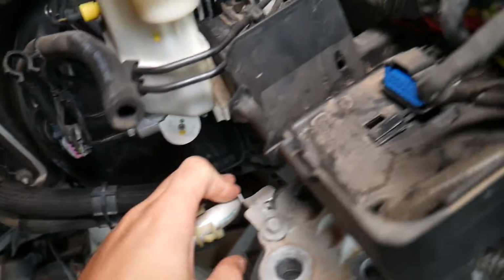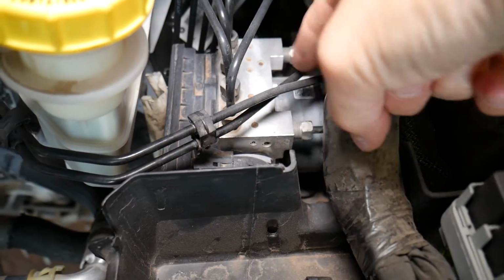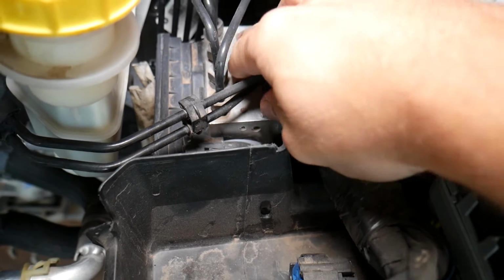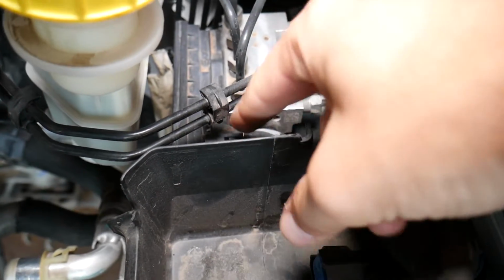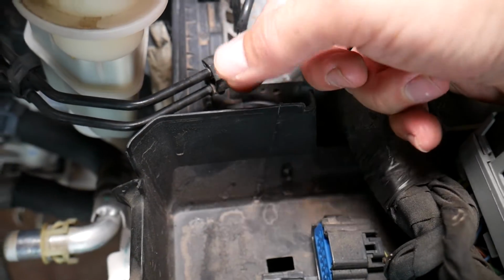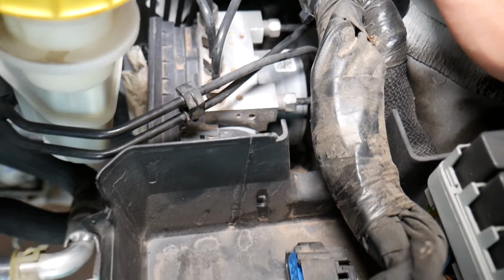So looking at it, okay, that thing on the back side, now right here, this is your pump. This is your valves for the traction control and the ABS. This is the computer. That black thing, this is your computer. So how do you get to that thing?